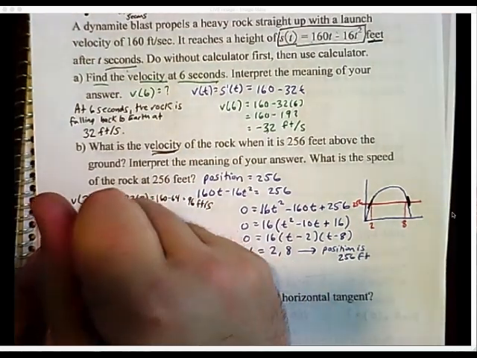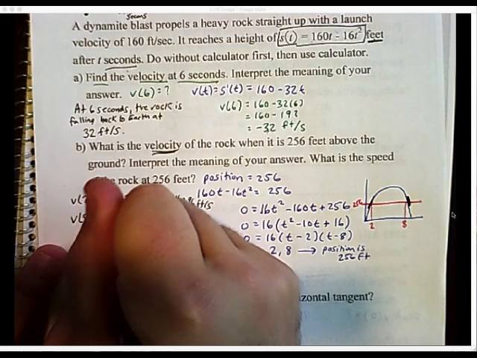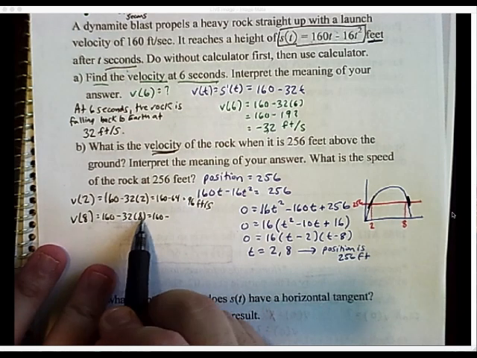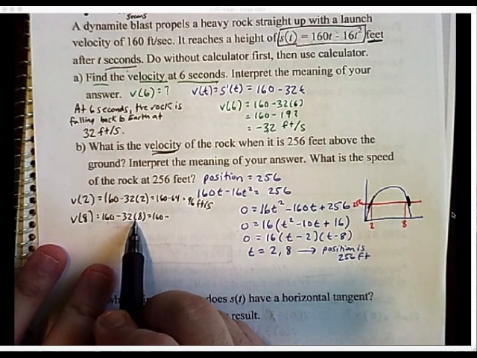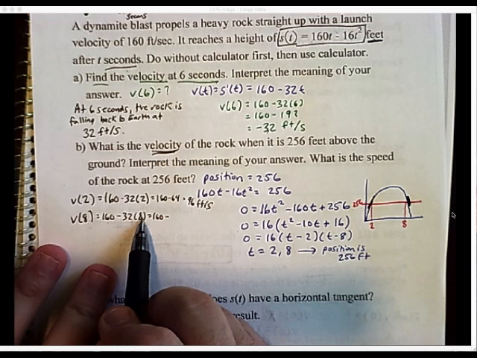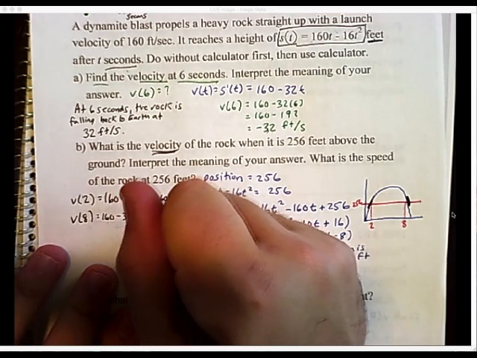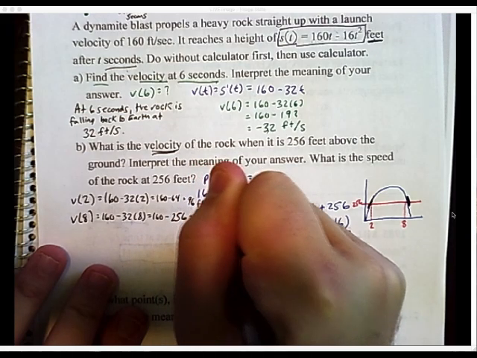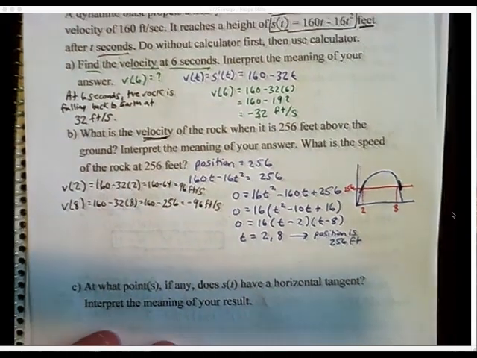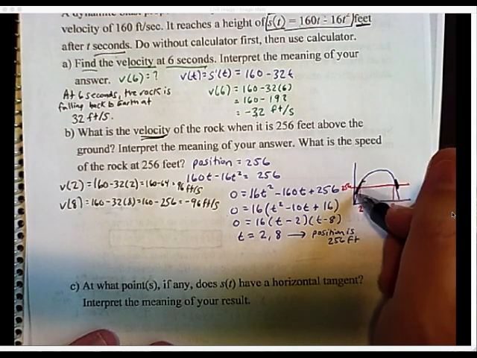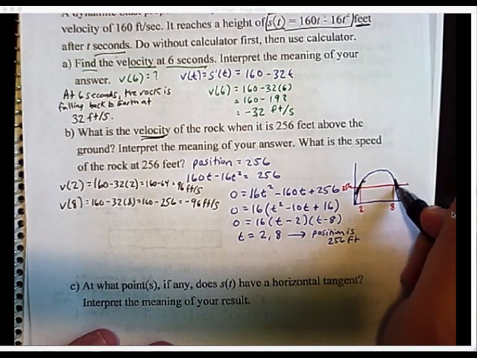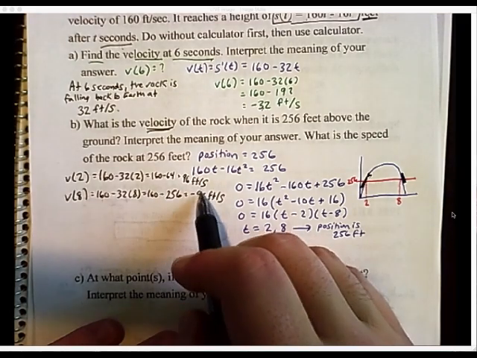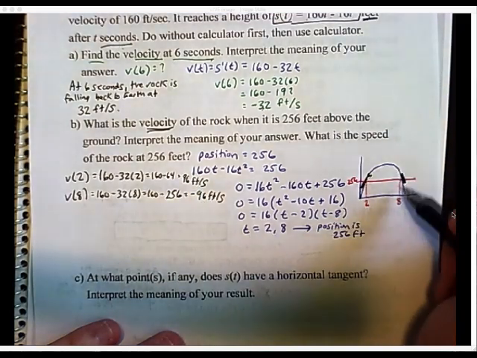If I plug in 8, 160 minus 32 times 8, that's 160 minus, let's see, 30 times 8 is 240, 2 times 8 is 16, so that's 256. And that's negative 96 feet per second. So the slope right here is 96. The slope right here is negative 96. That's not a coincidence. It's because this is symmetric. A parabola is symmetric.